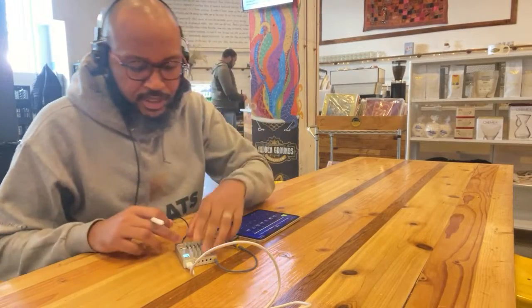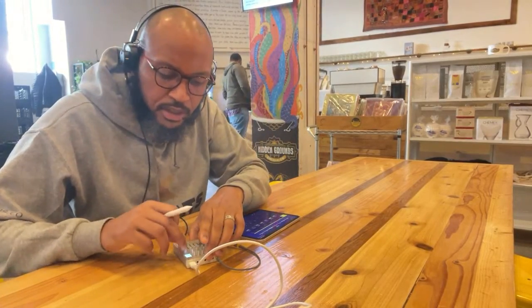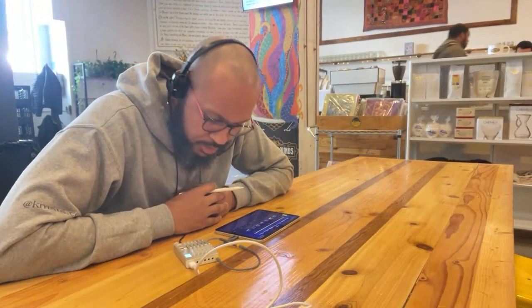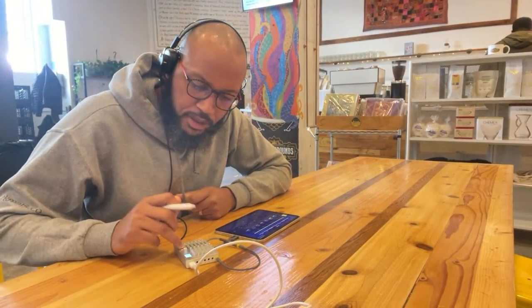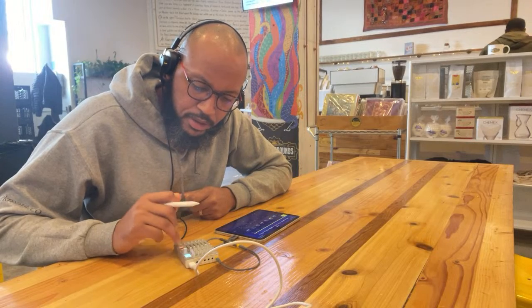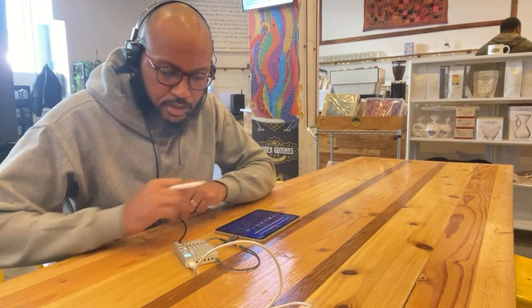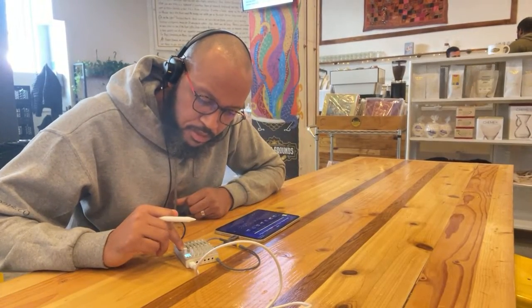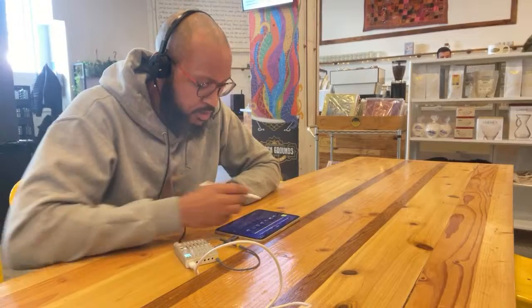That bass sounds insane. That bass sounds so dope. What reverb is this? I think this is light. Yeah, small reverb. Yeah, that sounds so cool.